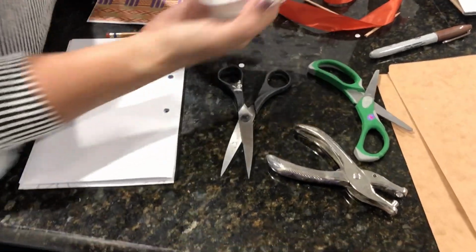You can use a rubber band. I had a rubber band somewhere. You can use a ribbon.